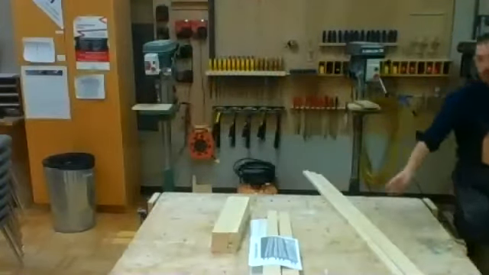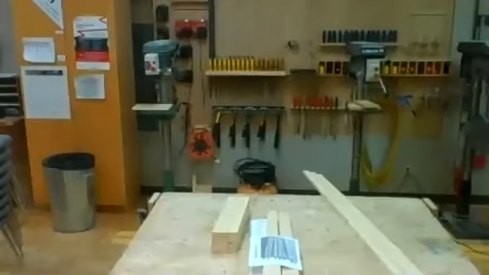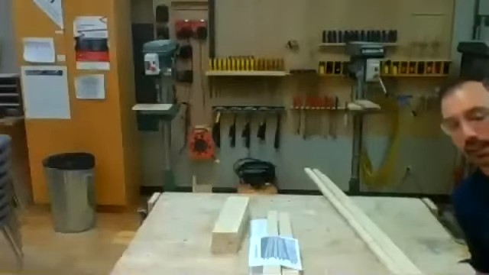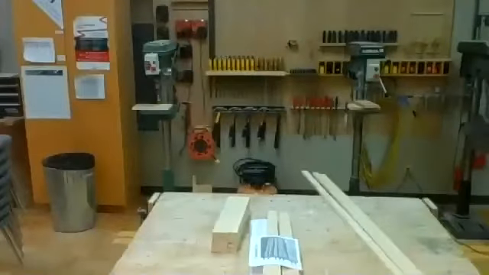I've got some boards here, but I'm gonna collect a larger board and we're gonna cut that on the table saw and I'll take you over there in just a moment.